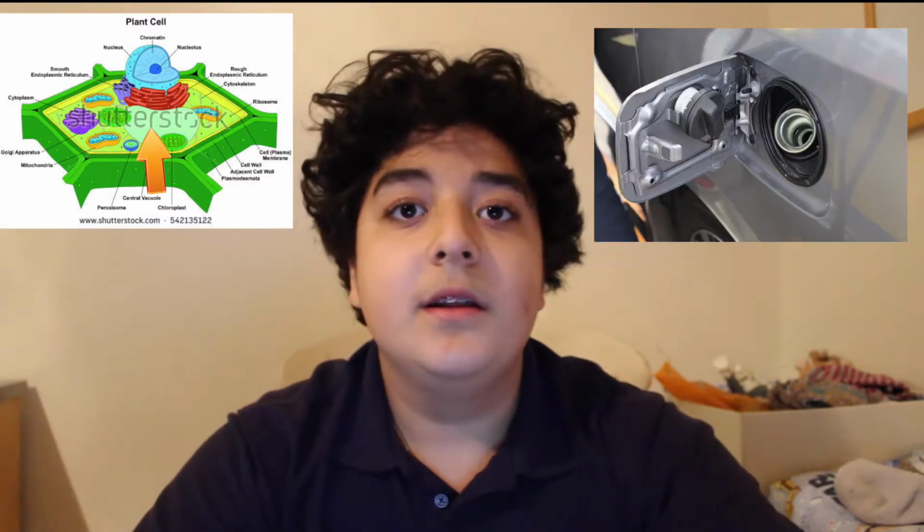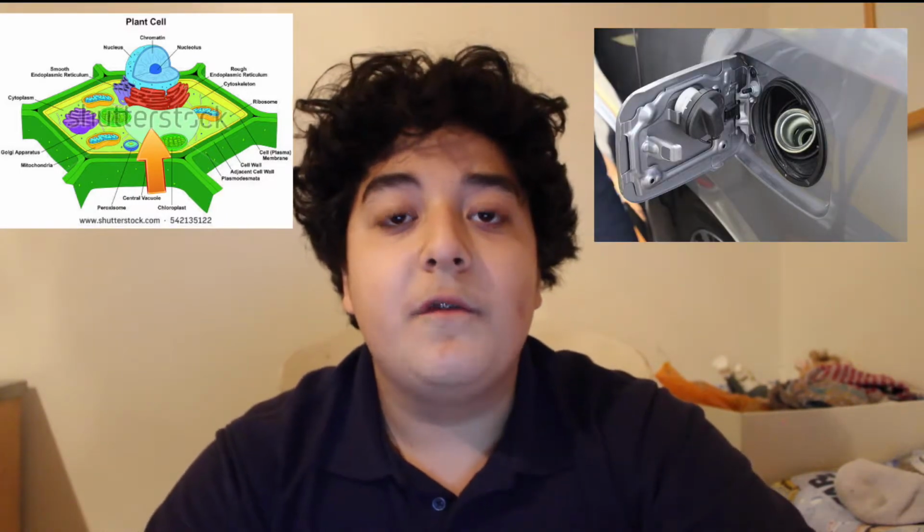The vacuoles would be the gas tank, because the gas tank holds fuel that can be held for later, and the vacuoles hold proteins, lipids, carbohydrates, like stores them, that can be used for later if needed.